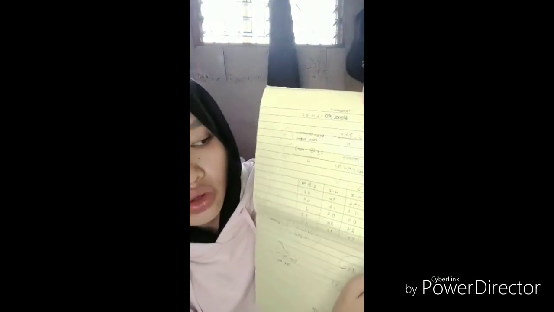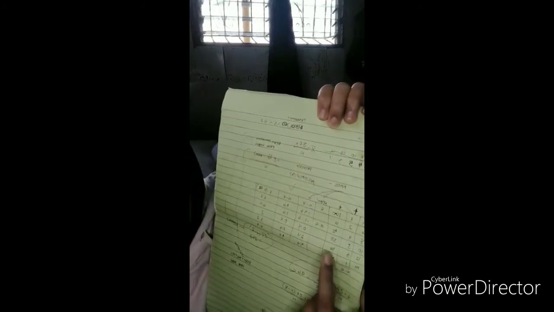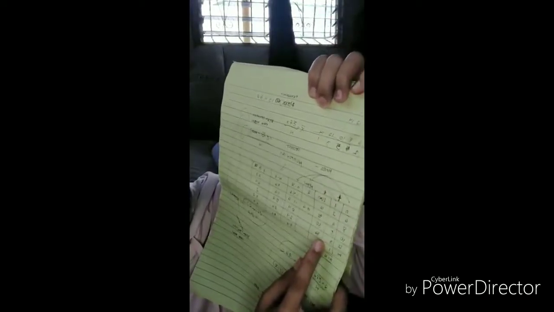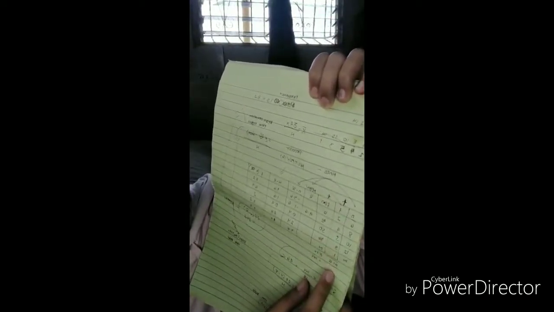multiply the two. So 6 times 2 is equal to 12, 8 times 4 is equal to 32, 10 times 5 is equal to 50, 12 times 3 is equal to 36, and 14 times 1 is equal to 14. So in order to get the mean, you have to add all the frequencies. So 2 plus 4 plus 5 plus 3 plus 1 is equal to n, which is 15. And 12 plus 32 plus 50 plus 36 plus 14 is equal to 144.